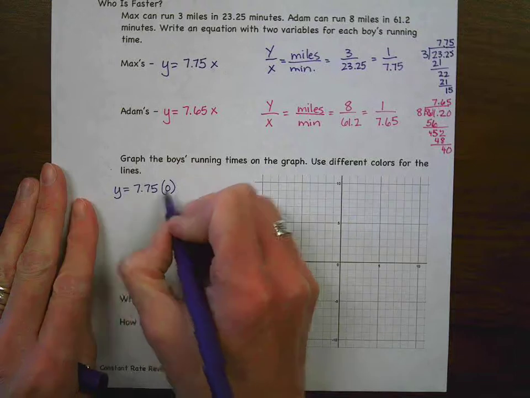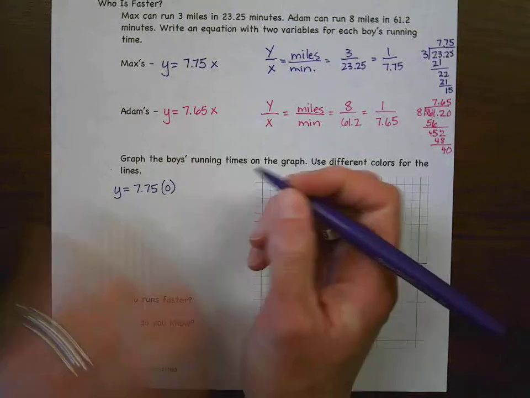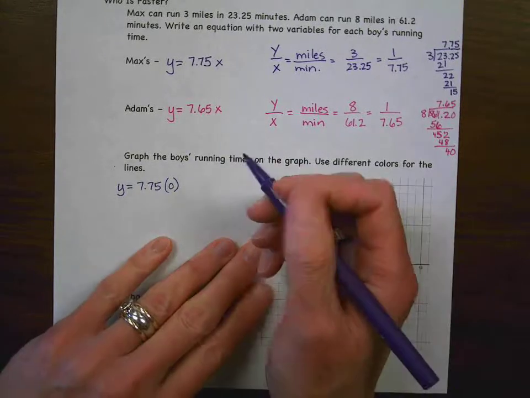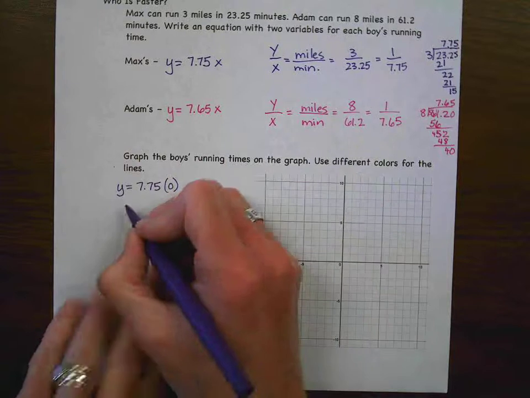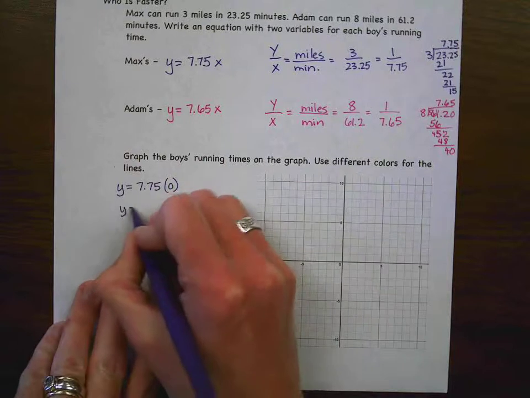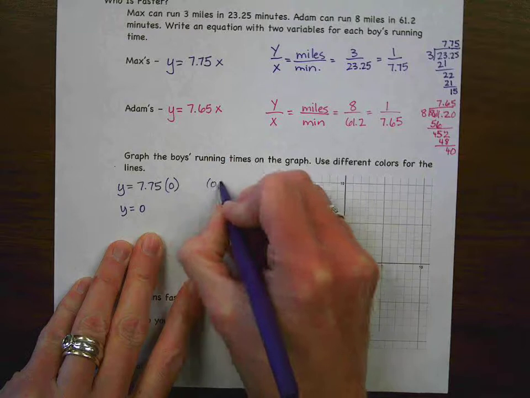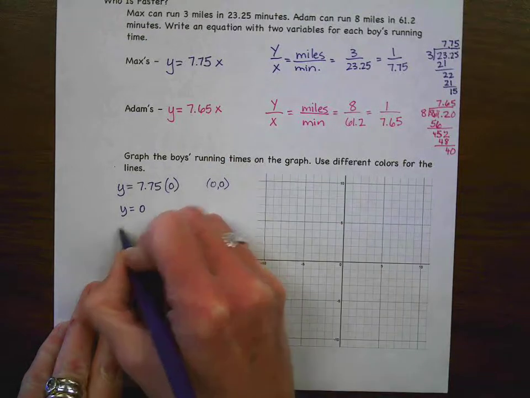That's very interesting because y equals 0, so now we know the crossing point would be there. When x is 0, y has to be 0.